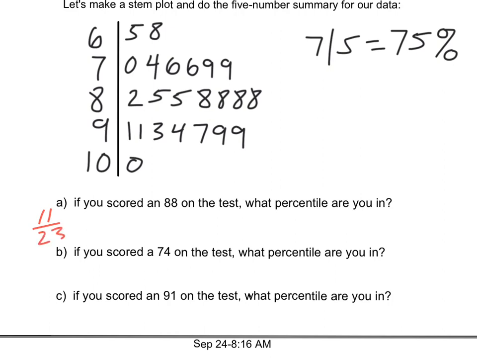We have 23 pieces of data, so percentiles are always going to be out of 23. If you scored an 88, 11 people had a lower score than you did. Okay, this is how percentiles are calculated. That would give you 0.48. And we'd say it just like this, the 48th percentile.